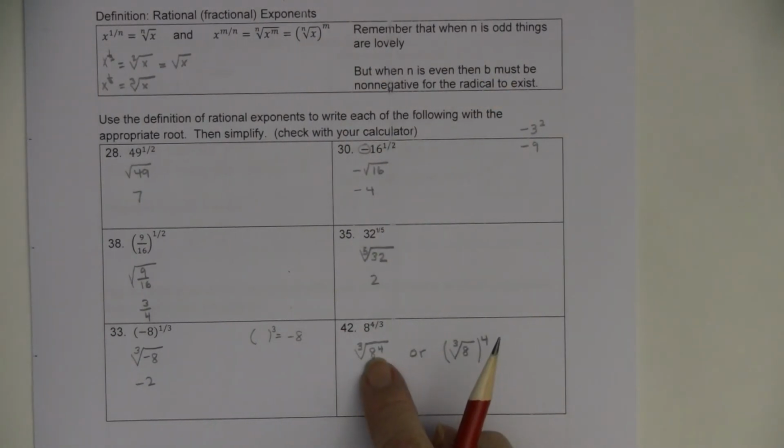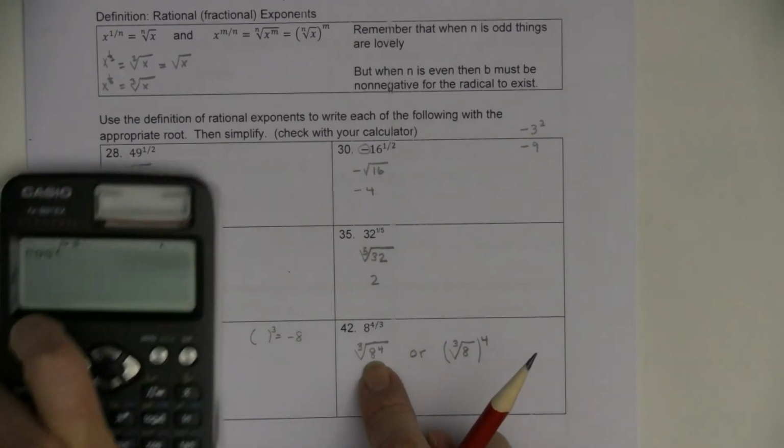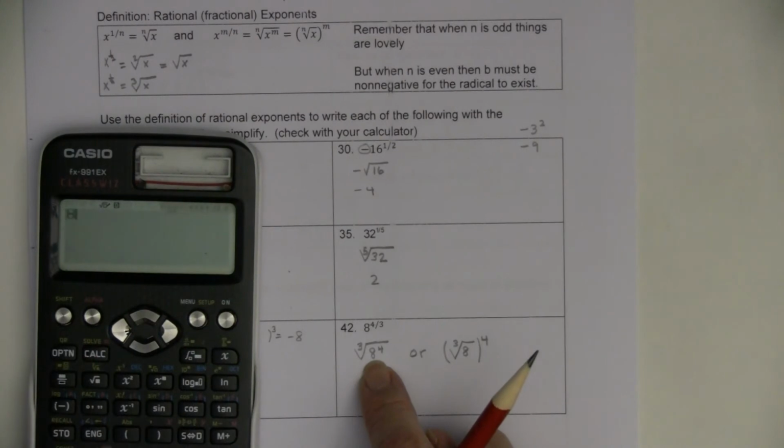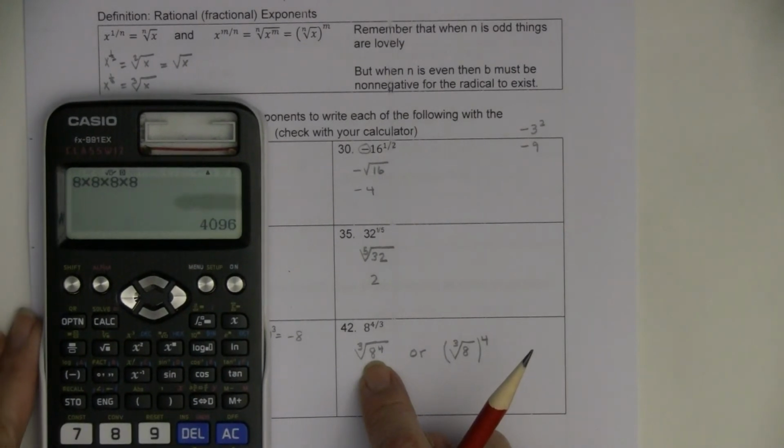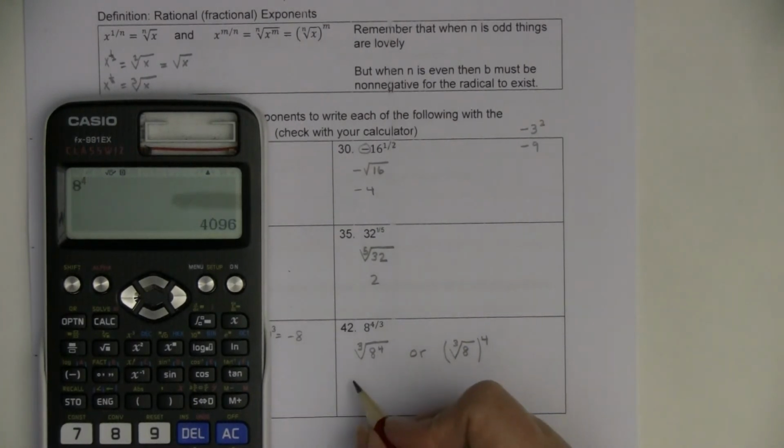Now, if I was to do this one, I'd have to figure out what 8 to the 4th is, which is 8 times 8 times 8 times 8, right? Of course, I could put that in my calculator, which is a really, really big number. I could have written it like this, which would have been good too, and I'd get the same answer. It's not that I couldn't have done that by hand, but I did not do that by hand.